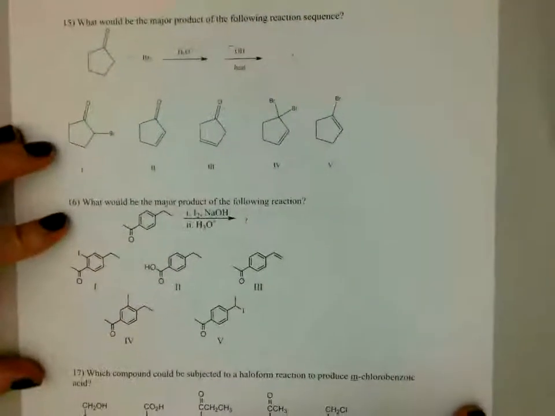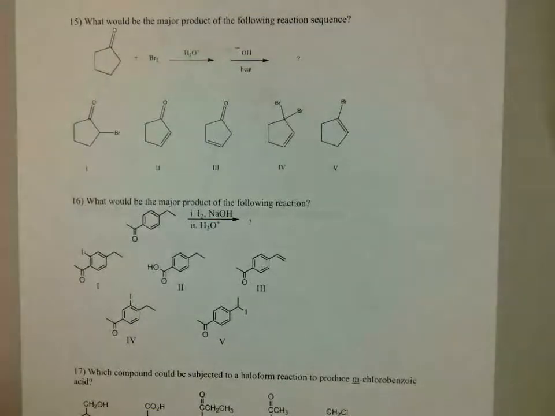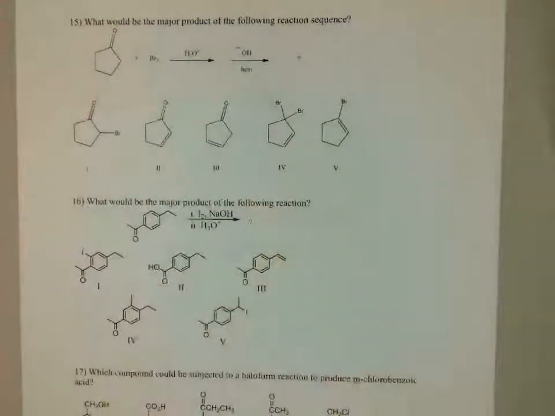Okay, question 15. What would be the major product of the following reaction sequence? Usually when we see a ketone with a halogen, it's going to be a halogenation at the alpha carbon. And this happens with acid or base as the catalyst, as the thing that's functioning the reaction. So I showed you an alpha halogenation in the last, I think it was question 13. But now I'm going to show you the other one.